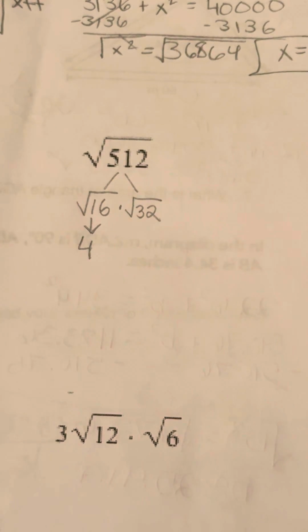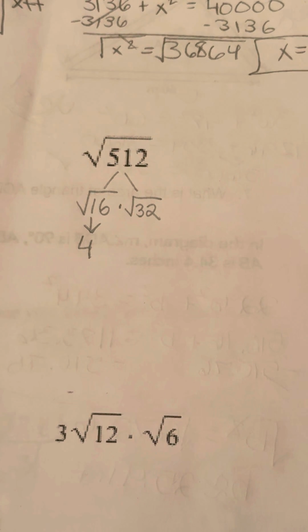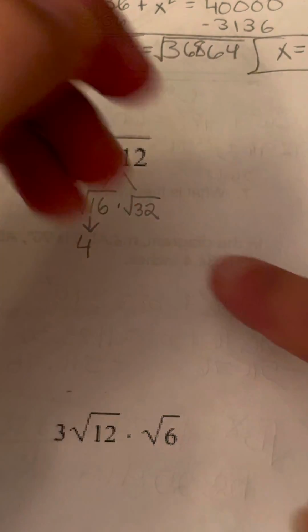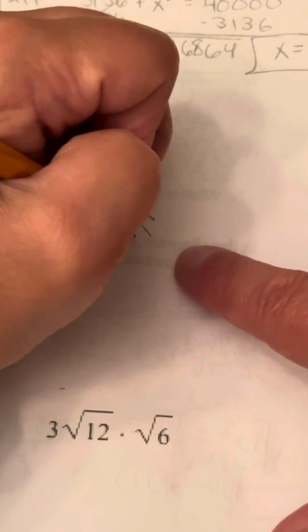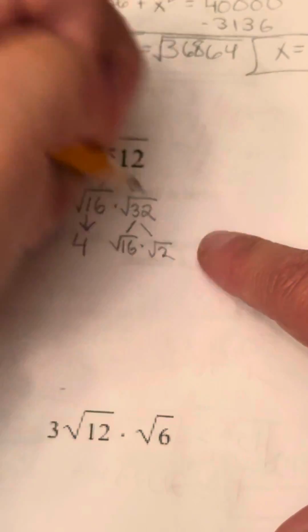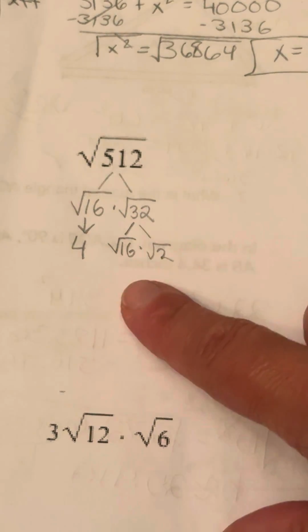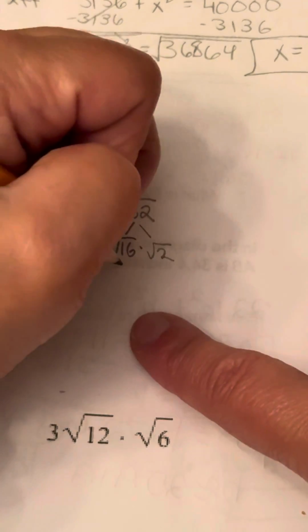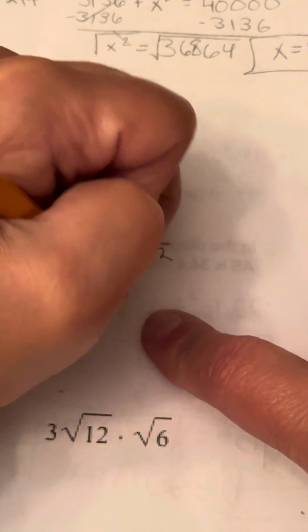Now, 32 is not a prime number. It's not a perfect square, but I have a nice number that goes into it. If you think about 32 and what goes into 32, you think about perfect squares. Well, 16 also goes into 32. So 16 is another perfect square, and this is times 2. So 16 is a perfect square, which we just did, and that is going to give me 4.